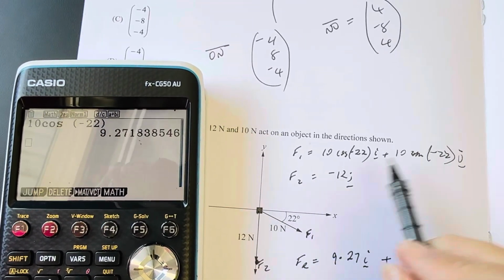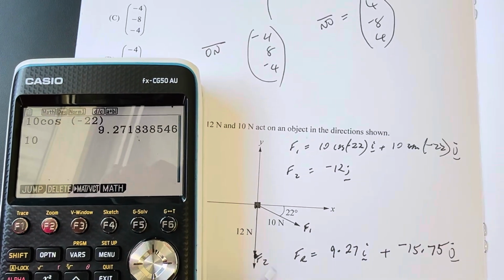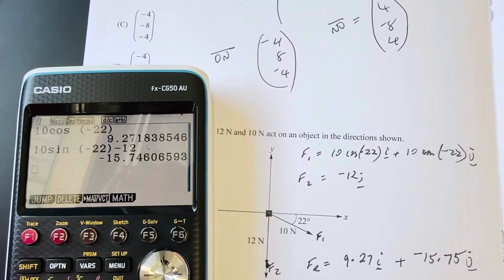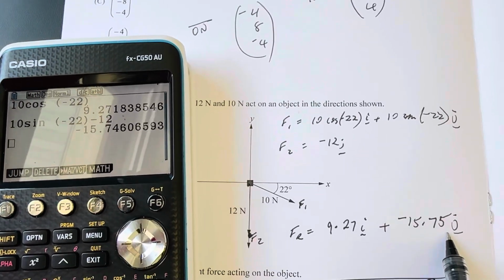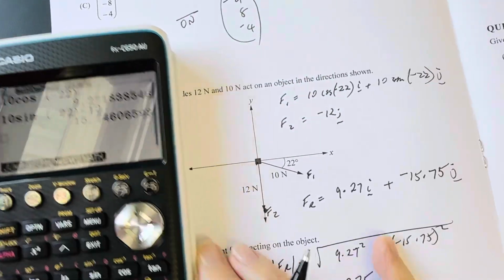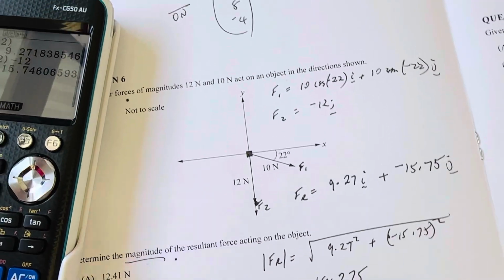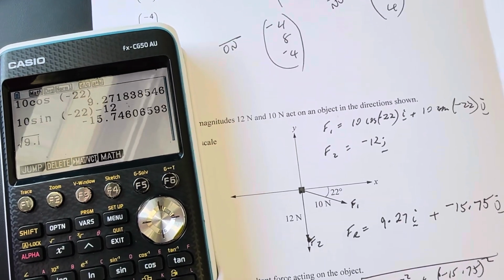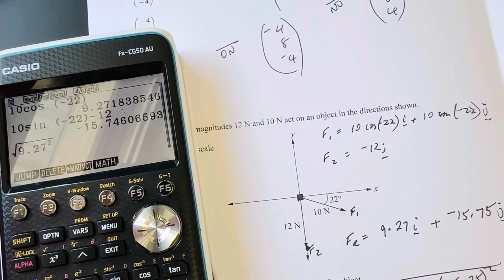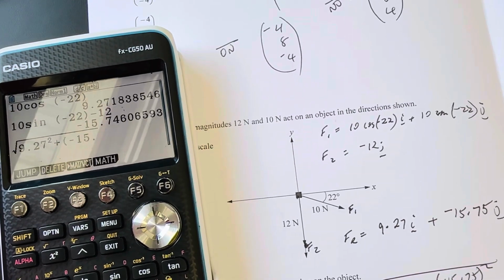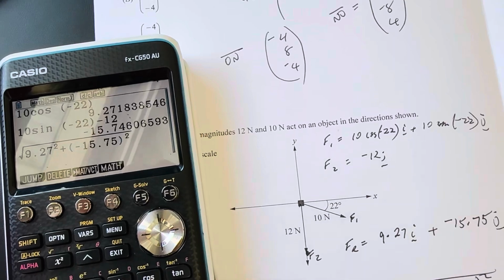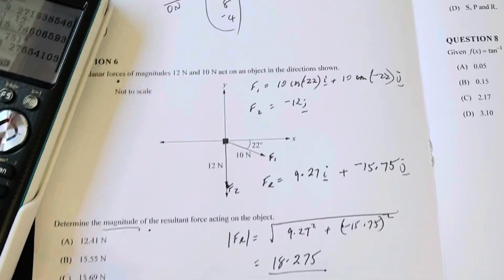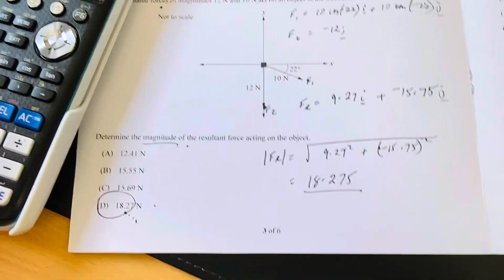The j components, we've got to add the two j components, 10 sine negative 22 minus 12 gives us negative 15.75. The question asks us to find the magnitude of that resultant force. The easiest way, 9.27 squared plus negative 15.75 squared gives us our 18.27, which is D. D is our answer there.